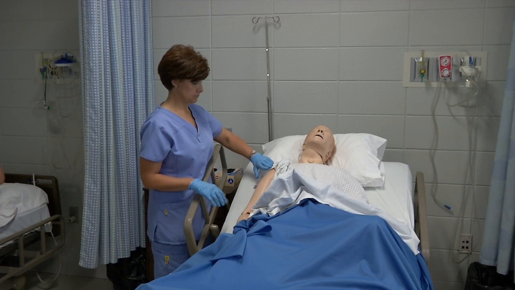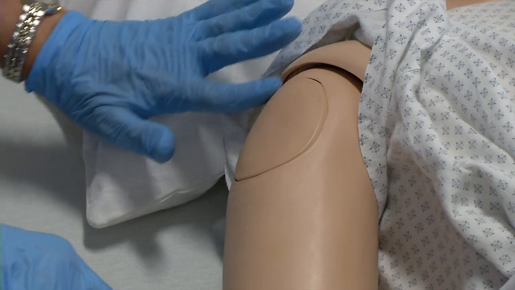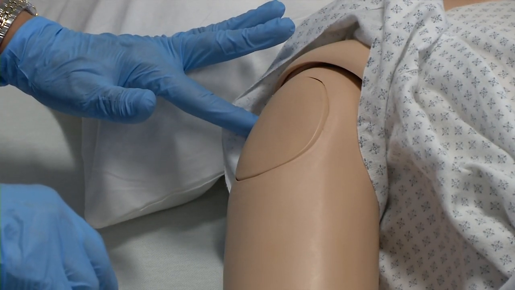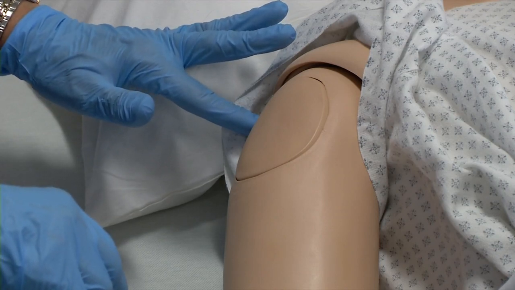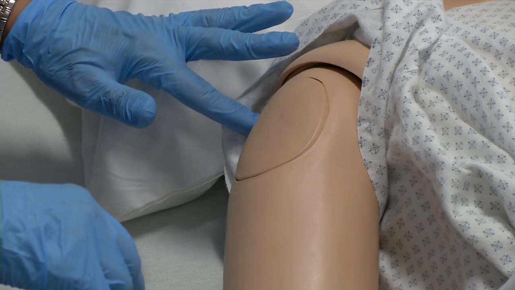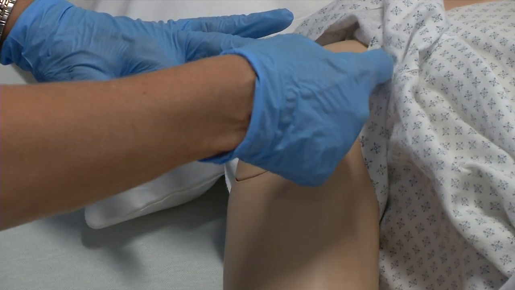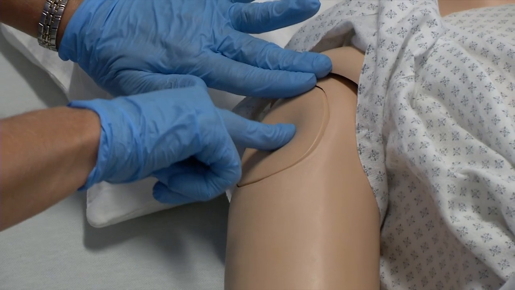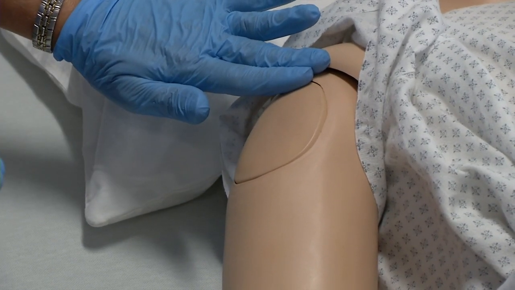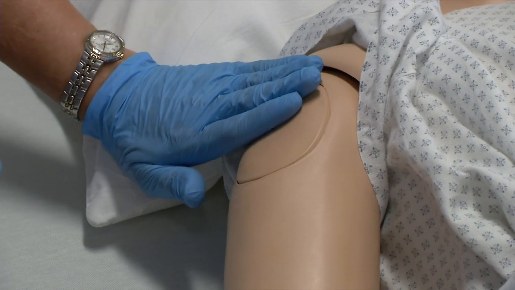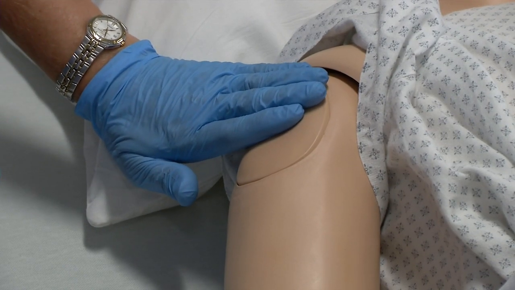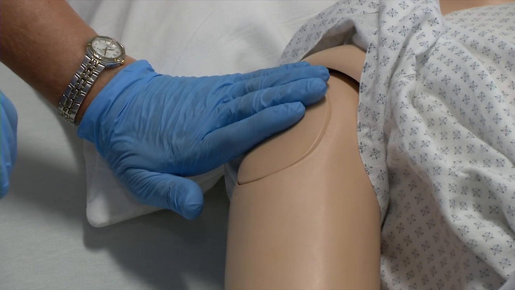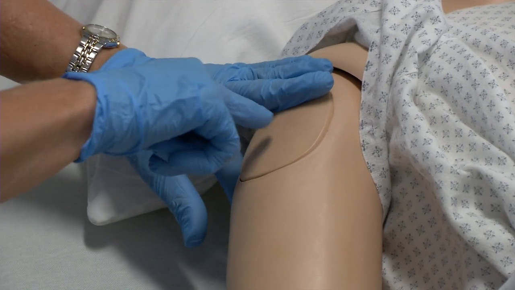Palpate the lower edge of the acromion process, which forms the base of the triangle in line with the midpoint of the lateral aspect of the upper arm. The injection site is in the center of the triangle, about 1 to 2 inches below the acromion process. You can also locate the site by placing 4 fingers across the deltoid muscle with the top finger along the acromion process. The injection site then is 3 finger breadths below the acromion process.